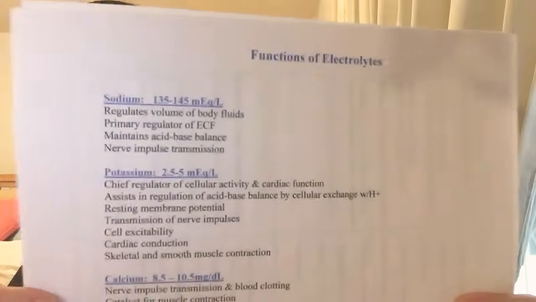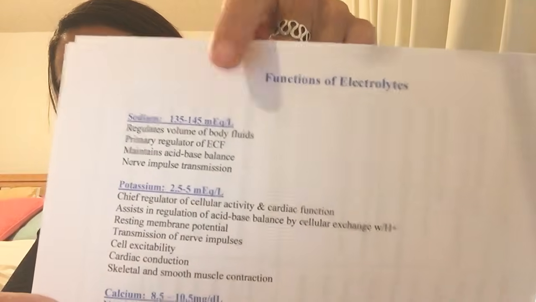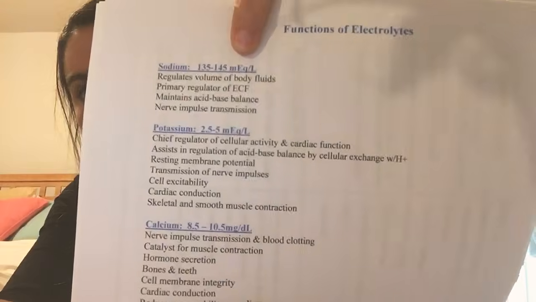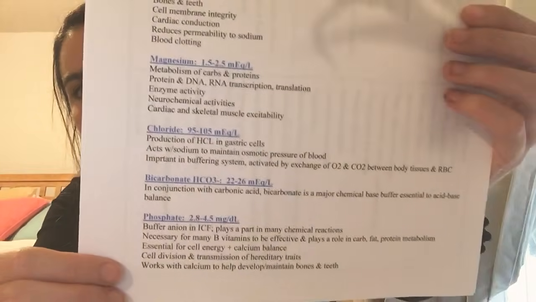So this is my fluid and electrolyte charts. I love electrolytes. So I kind of break it down here. See, there's my sodium. Make sure you know lab values. Sometimes I add food in there. So this is a little chart. I will try to upload this under the information. I haven't learned how to do that yet. So I will try my best to upload this.